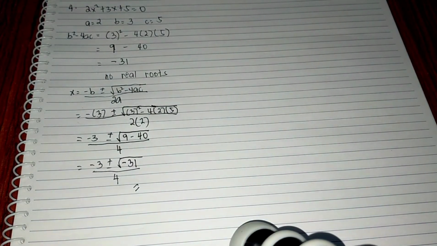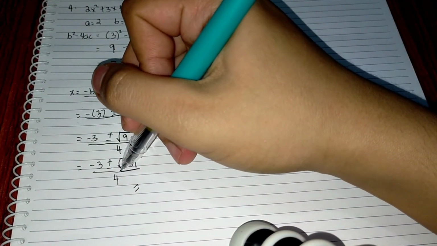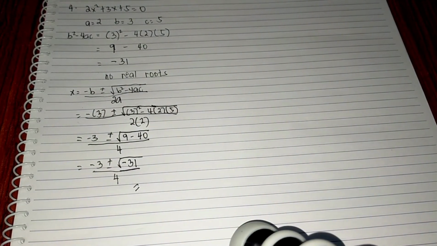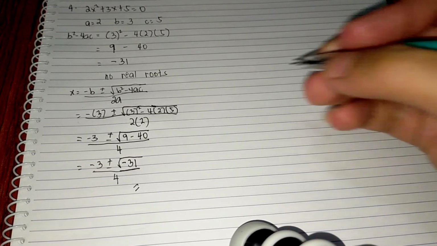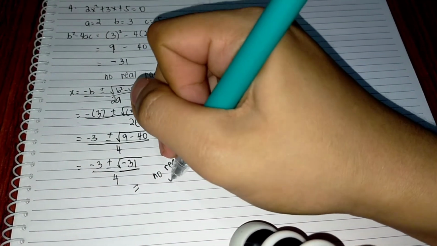Pero ano ang napapansin niyo? Merong negative number na nakuha doon sa loob ng square root sign. At sabi ko nga, kapag may negative number sa loob ng square root sign, the answer is no real roots. Okay? So, no real roots.